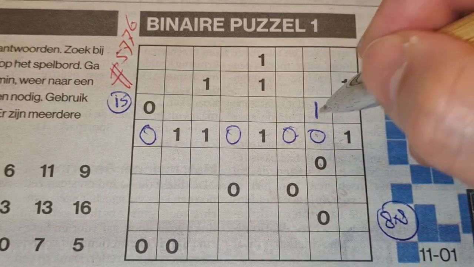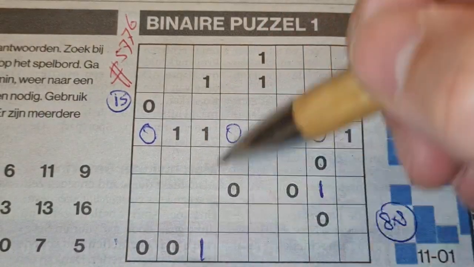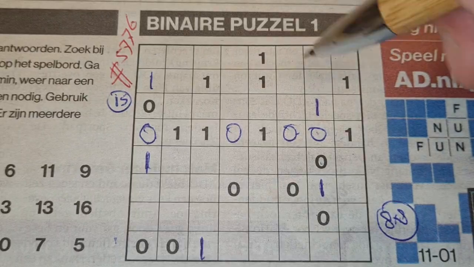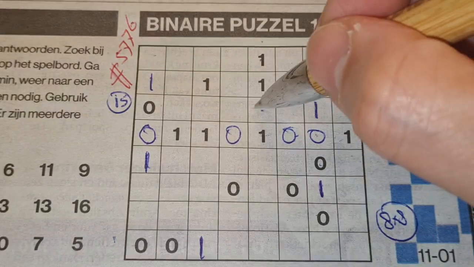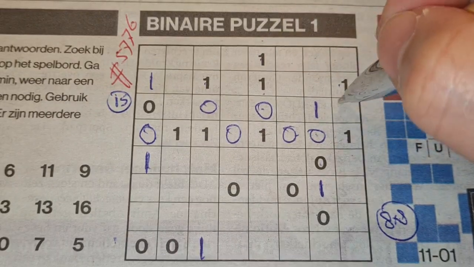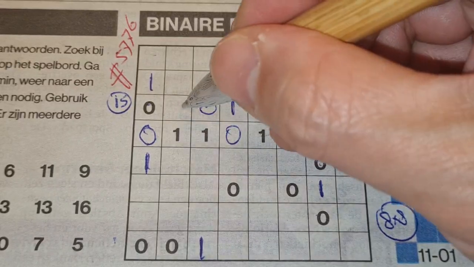Double O, here one, there one. Double one, here no, there no. Between two ones comes an O. 1, 2, 3, 4 O's, so the rest are ones.